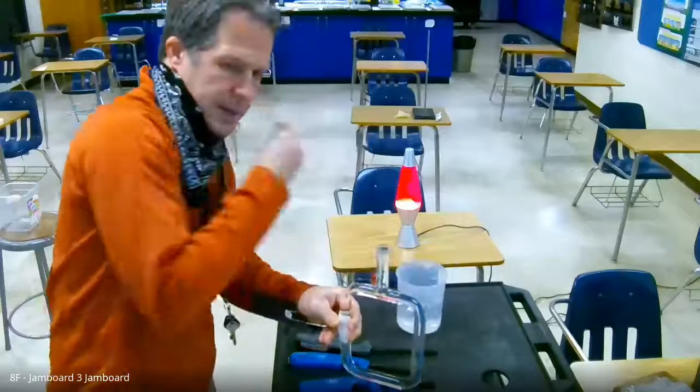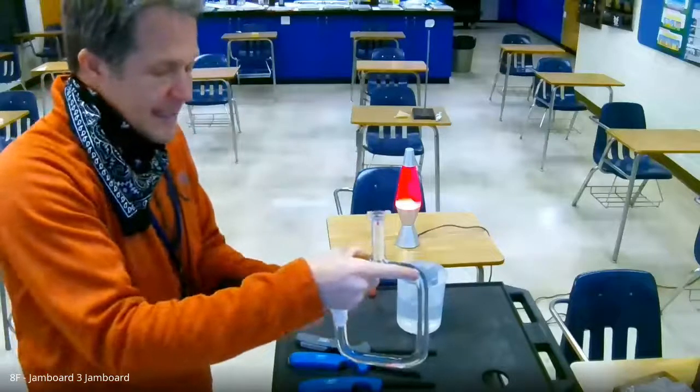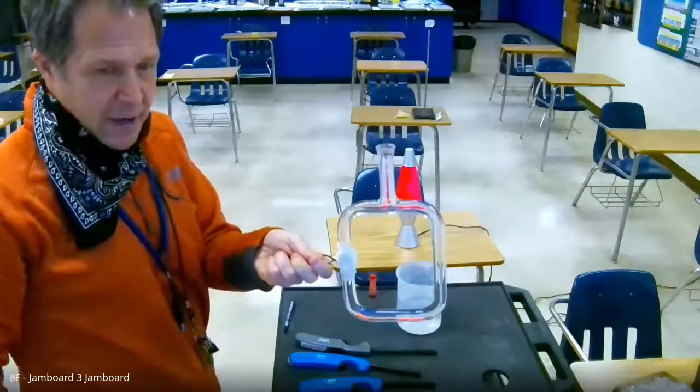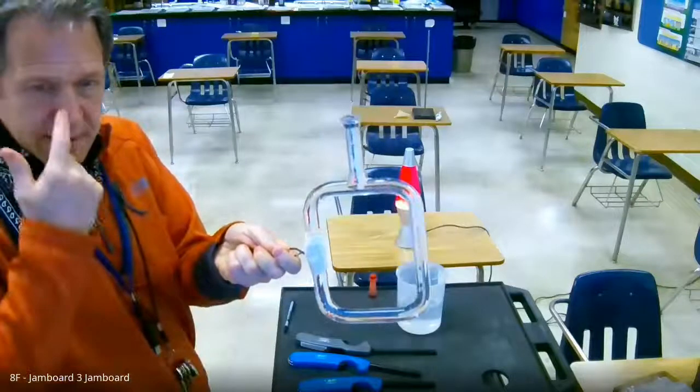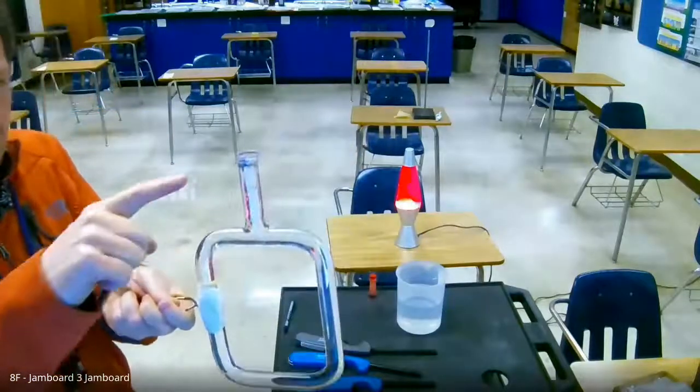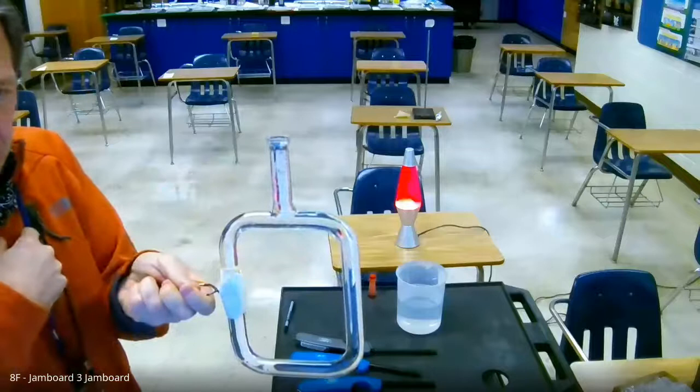And now here's what I'm going to do. I'm going to hold it like this. I've taped it. Dear God, I hope this doesn't fall. This is like 20 bucks. It's expensive. And what I'm going to do is I'm going to drop in a drop of food coloring.